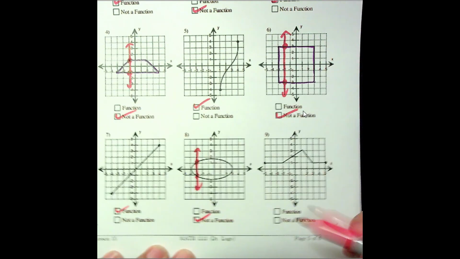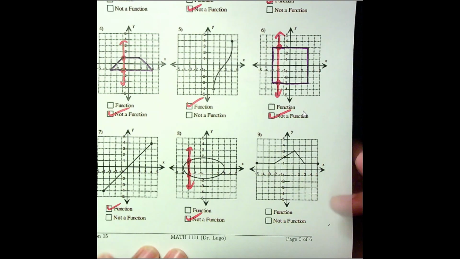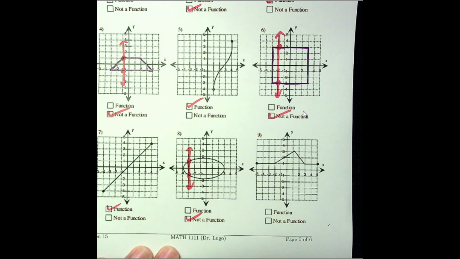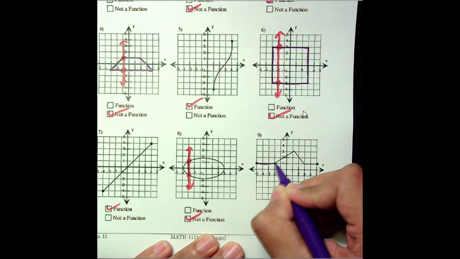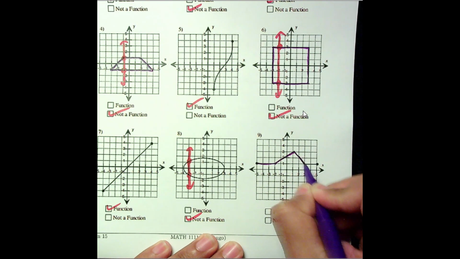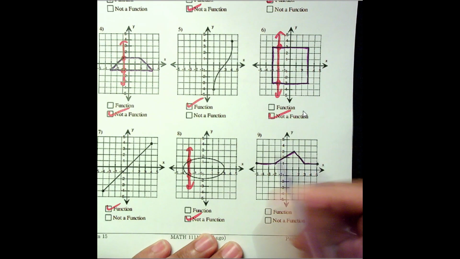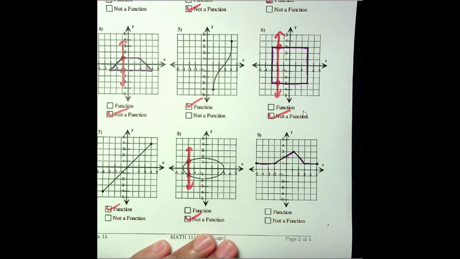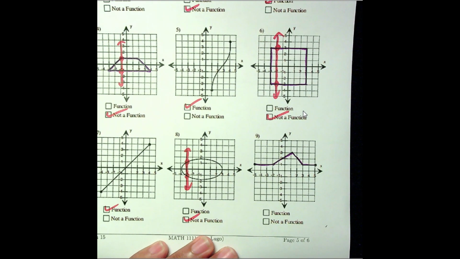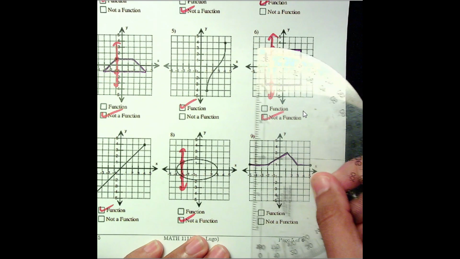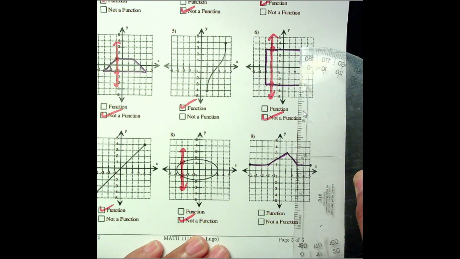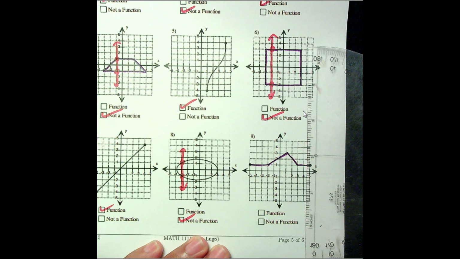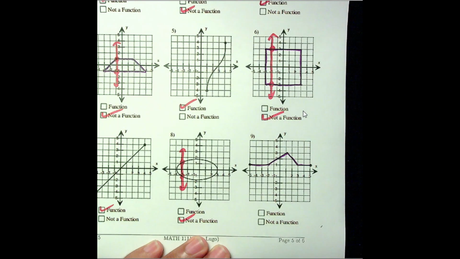And the last one, is that the graph of a function, yes or no? Let me make it darker. Yeah. So you have that. Okay. Imagine vertical lines. There's no vertical line that is going to cross that graph more than once. There's none. So that means this is a function.